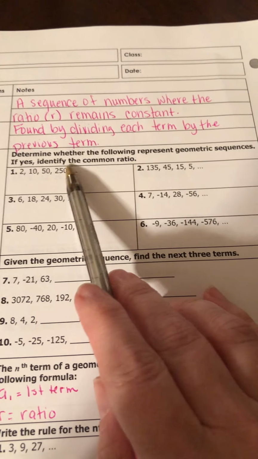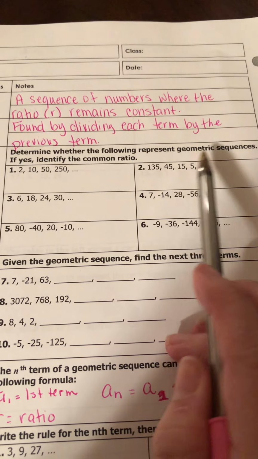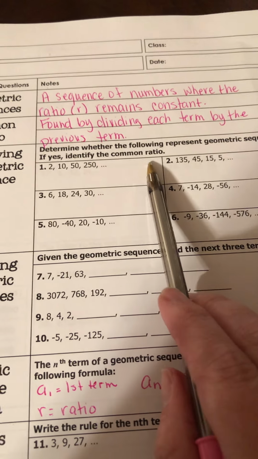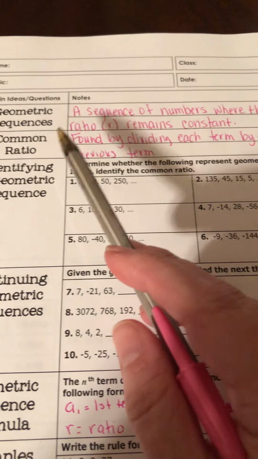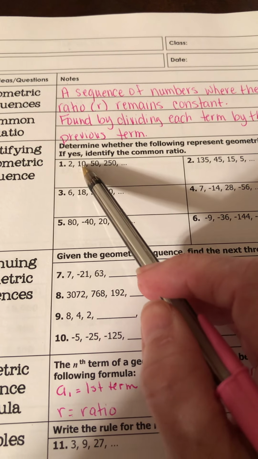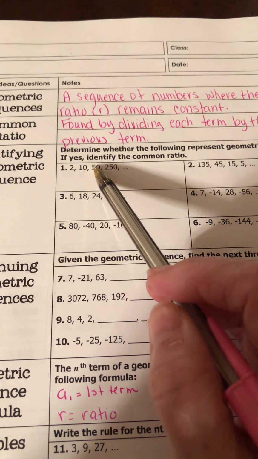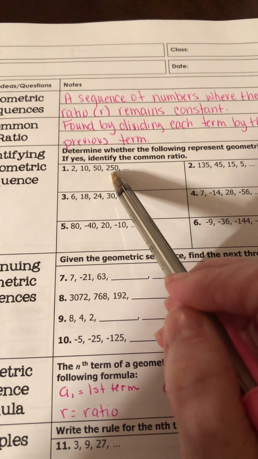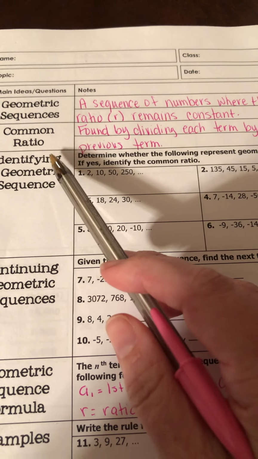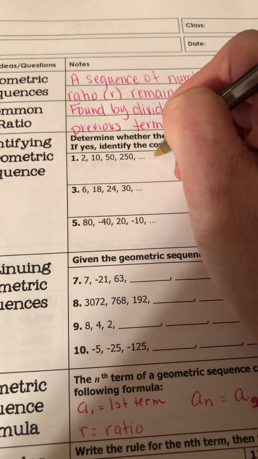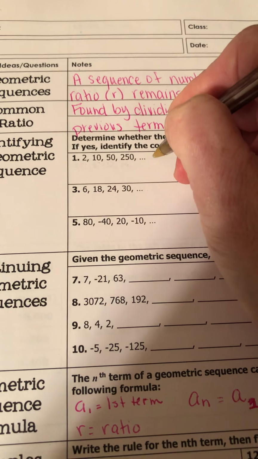The directions tell us to determine whether the following represents a geometric sequence, and if it is, what's the common ratio. So if it's a geometric sequence, we should be able to multiply the same number to 2 to get to 10, and then multiply 10 times that number to get to 50, and then multiply 50 times that number to get to 250. And whatever that number is, that's called our common ratio.